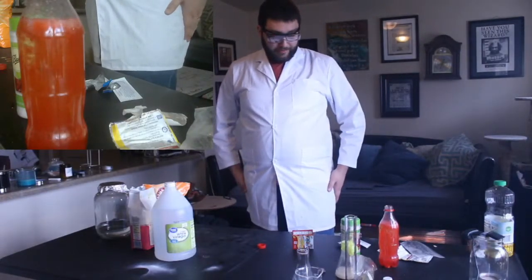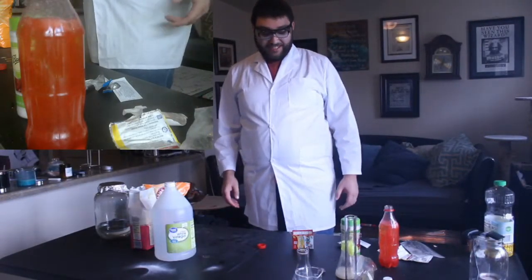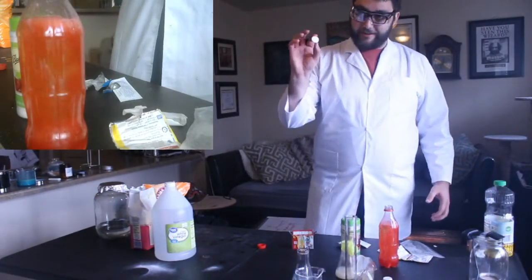And actually, you know, something I've never tested that we're going to test right now because it's science. Oh, here's the other Alka-Seltzer.